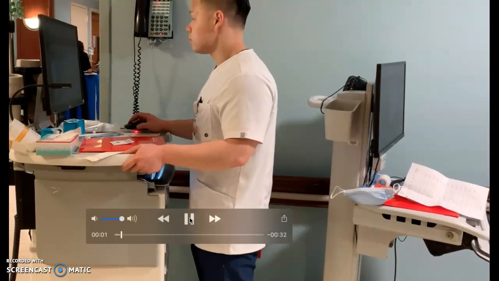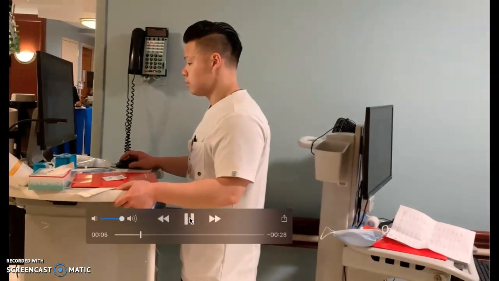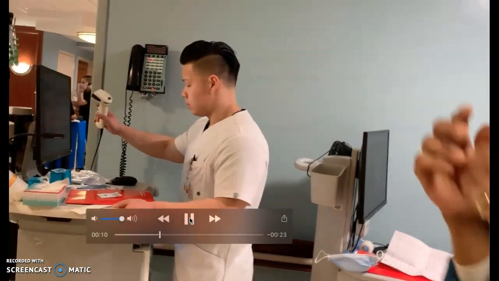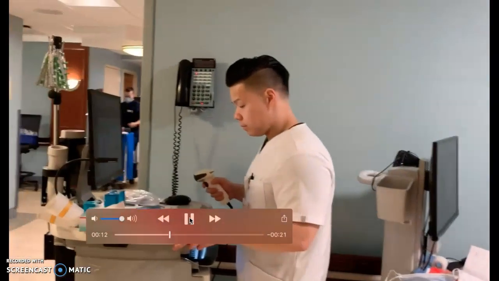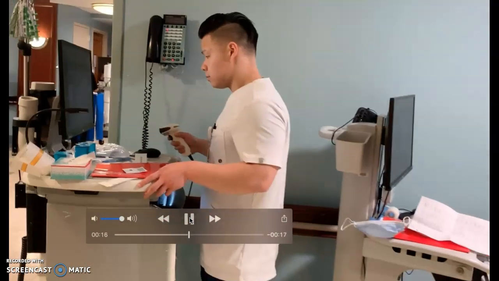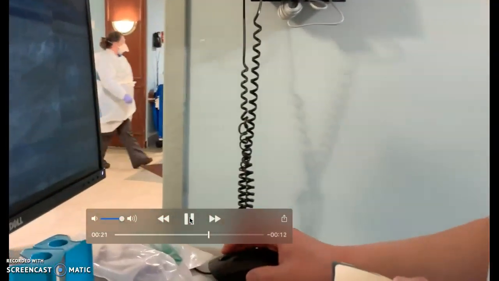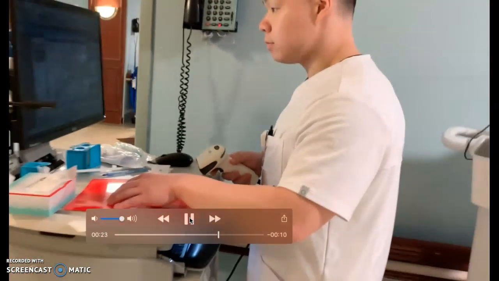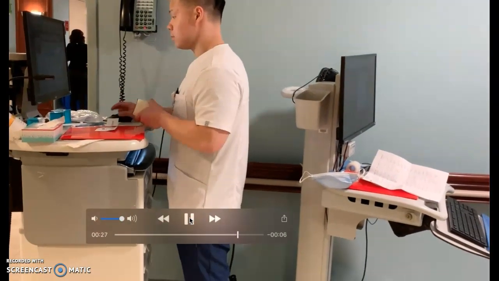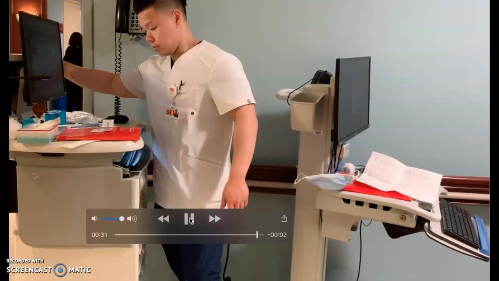So here you see that when we're administering medications, we have a safety check, and this is what we call our barcoding. And the nurse will scan the patient's ID, then the patient's medication will come up on our screen, and then we will scan the medication that's due for the patient. If that medication is not due at that time, it will give us an error code.